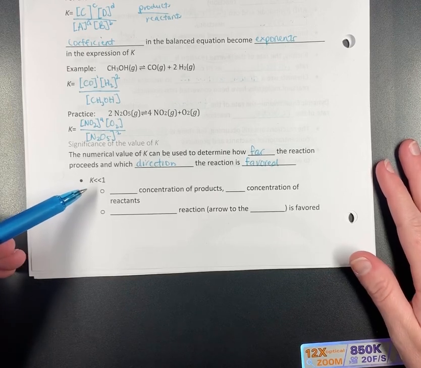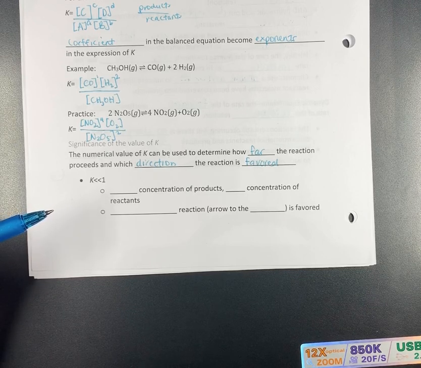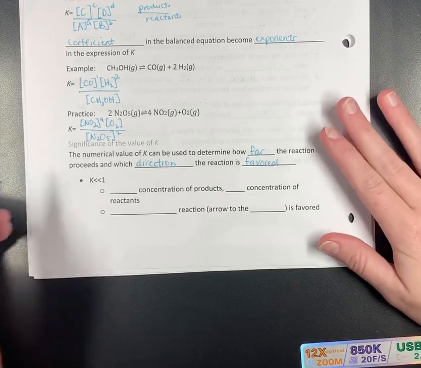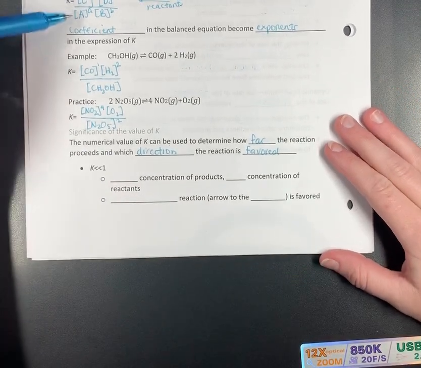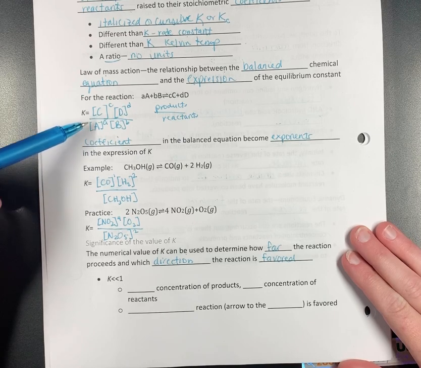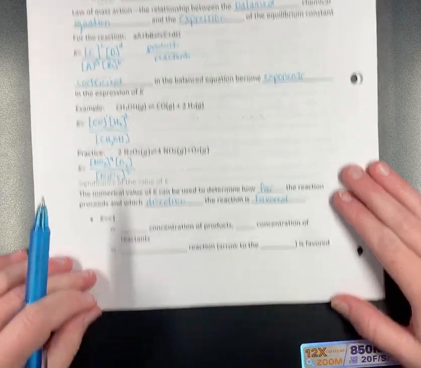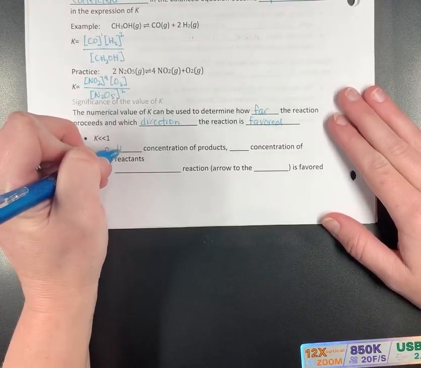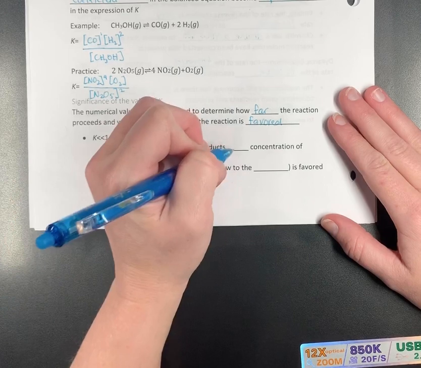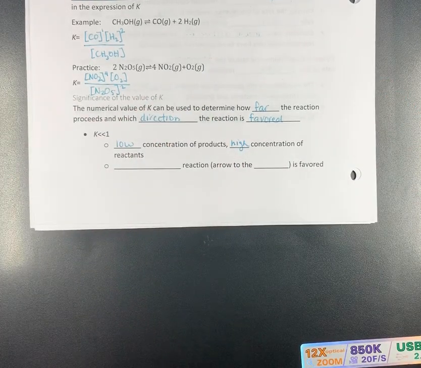So significantly less than 1. So we're talking like major negative exponent. So negative 4th and beyond. That means, look at your expression here. So for K to be really, really low, there's not many products and there's a lot of reactants. So there's a low concentration of products, a high concentration of reactants.